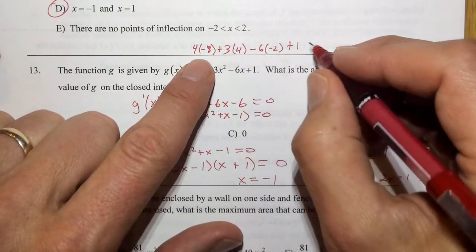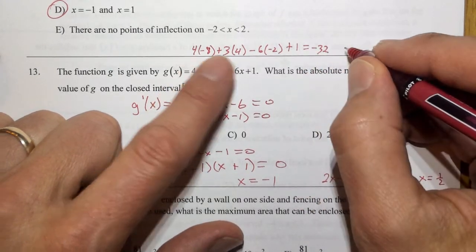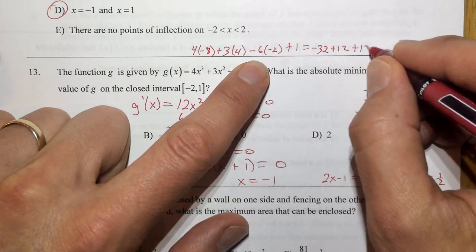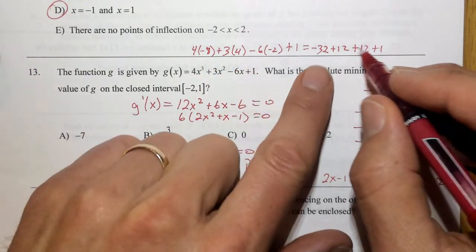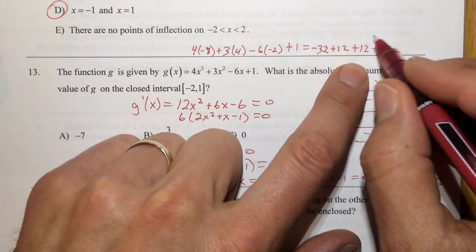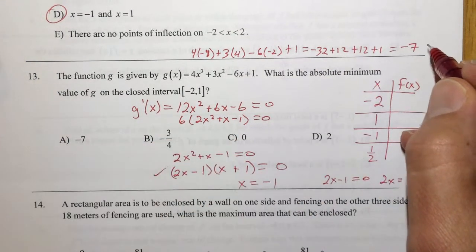So 4 times negative 8 is negative 32, plus 12, plus 12 more, plus 1. All right, so negative 32 plus 12 is negative 20. Negative 20 plus 12 is negative 8. Negative 8 plus 1 is negative 7.